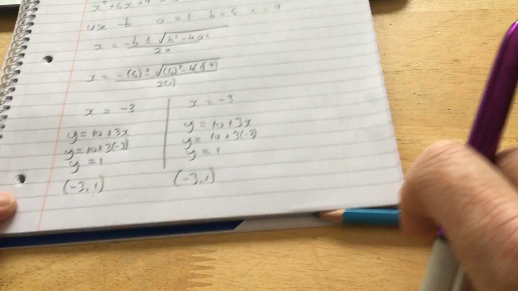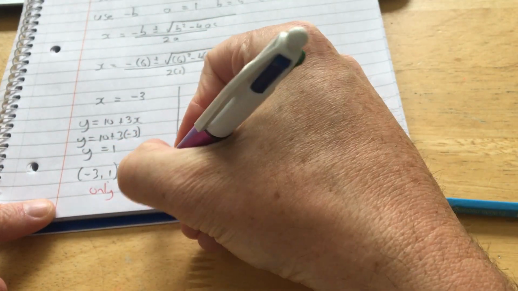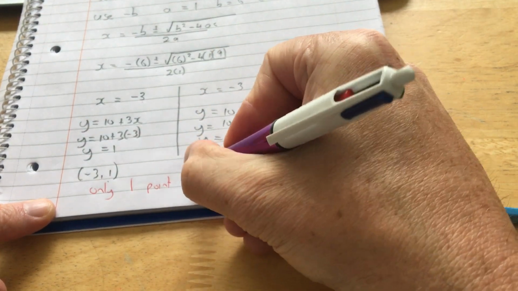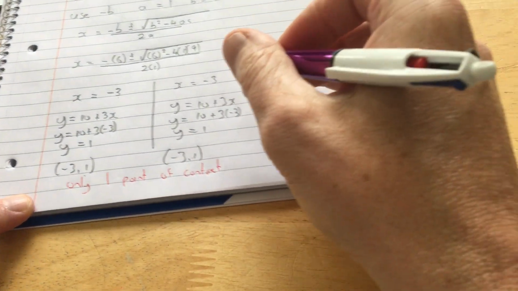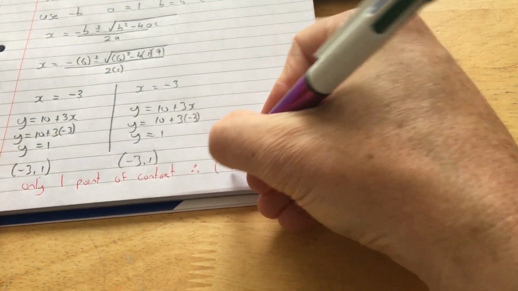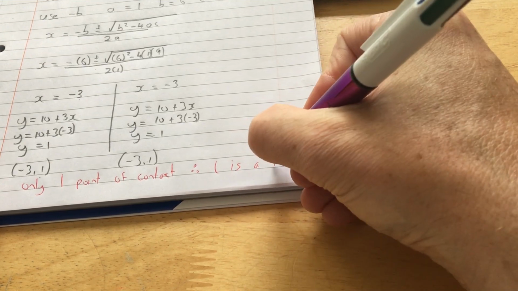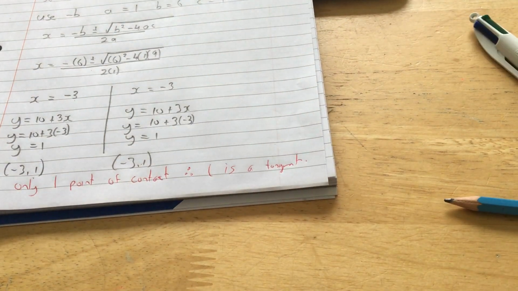So there's only one point of contact with the circle. If there's only one point of contact between the circle and the line, it's a tangent. So therefore L is a tangent. Remember, L was the name of the line. And you're going to get a question similar to that for today.